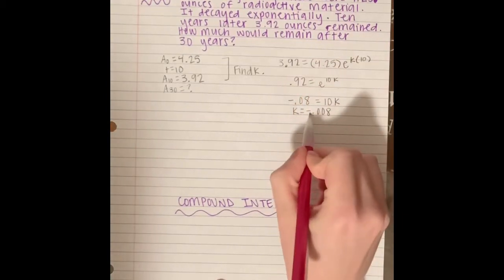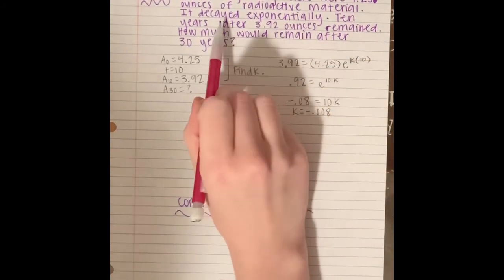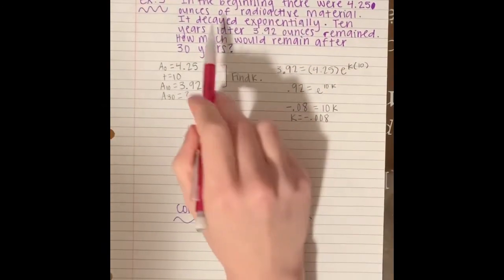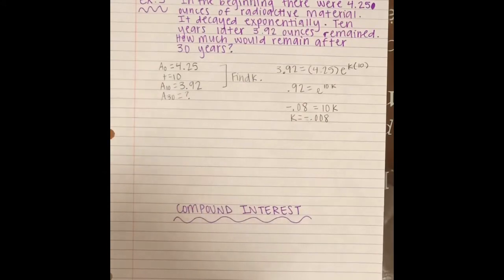Now notice how it's negative, which fits with what they said. It decays exponentially, which means it's going away over time. So negative K means it's going away over time instead of increasing.